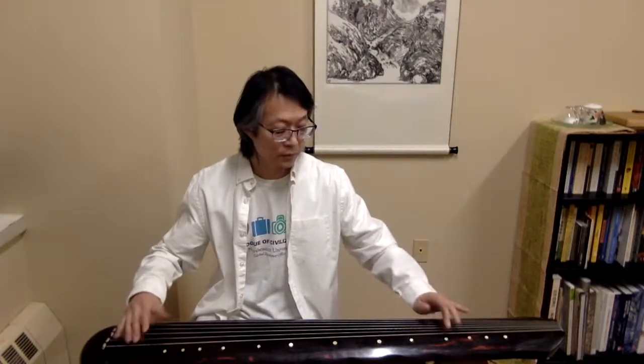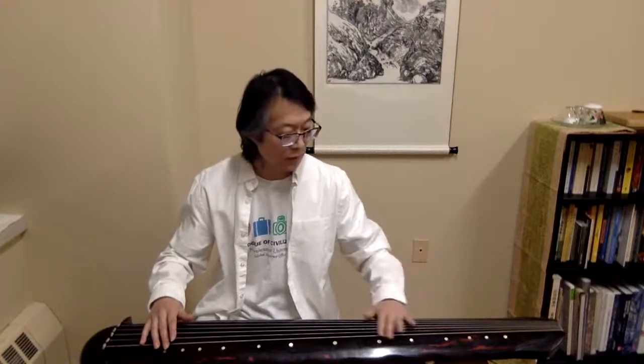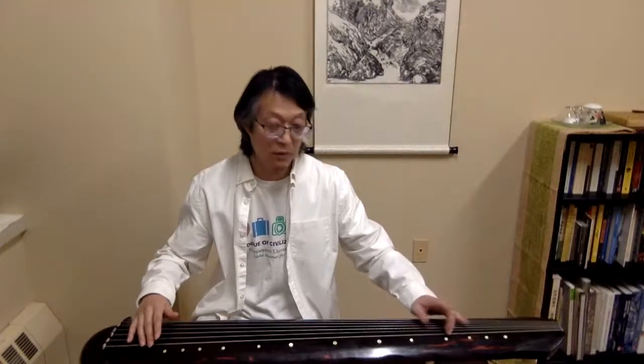Now here I use my middle finger. That's a convention usually for the 1st string, and for those lower notes you use the middle finger instead of your ring finger.